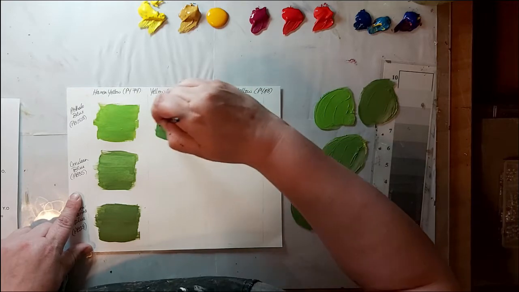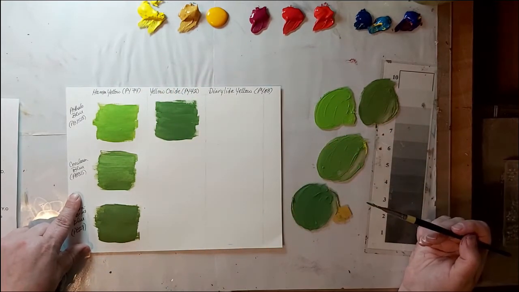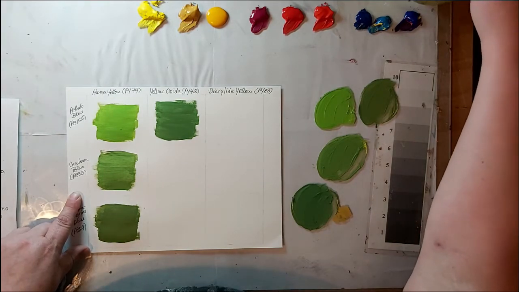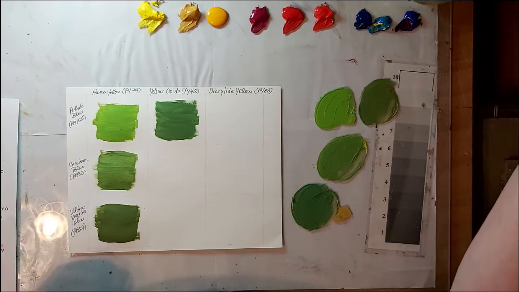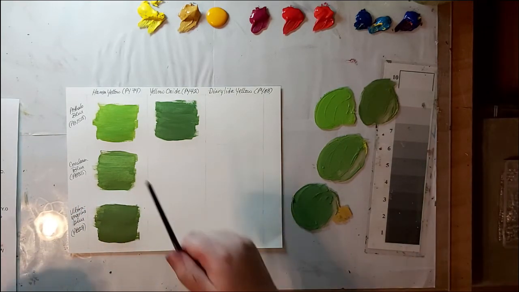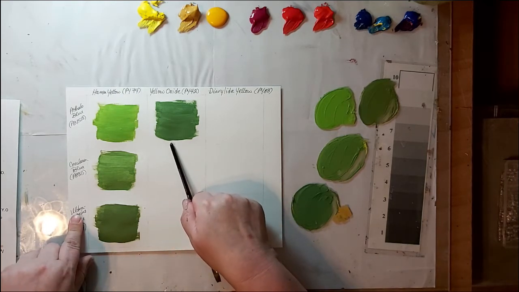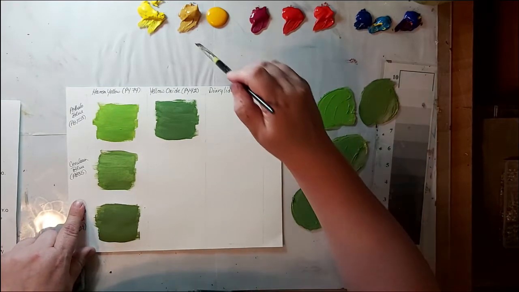But the important part is to know what color you're going to get so that you know what to mix to get that color. If you are just flying by the seat of your pants and guessing, you won't know. So you might be trying for a color like this and you get a color like this and don't understand why. So hopefully this will help you to understand a little bit more why.